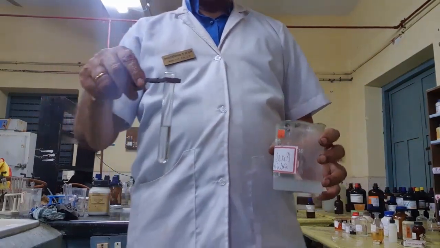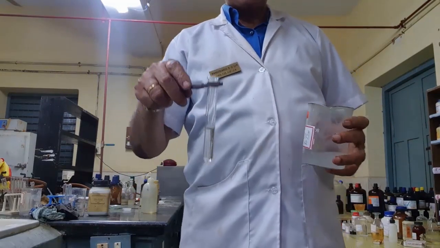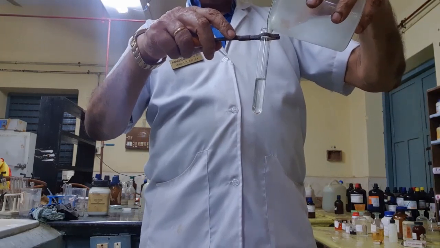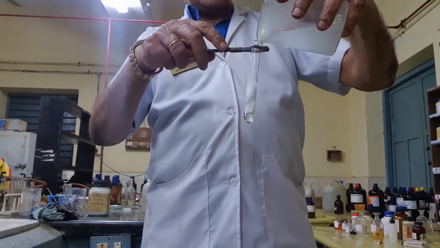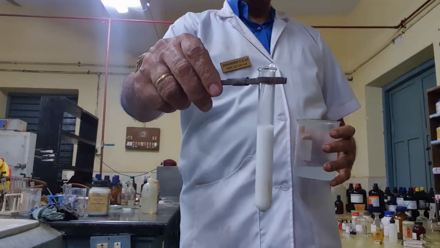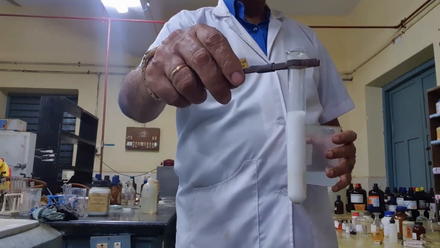If any sulfate ion is present, in presence of acid medium, if I add barium chloride, it will give you barium sulfate, a white precipitate will form. See? A white precipitate it will form. This is a confirmative test for sulfate.